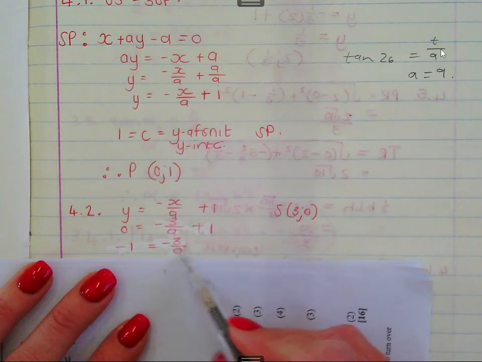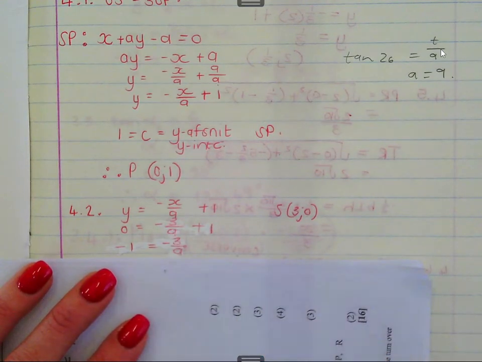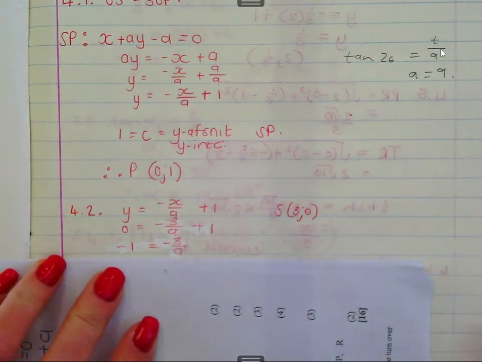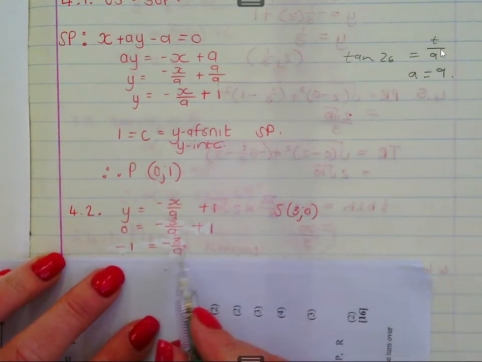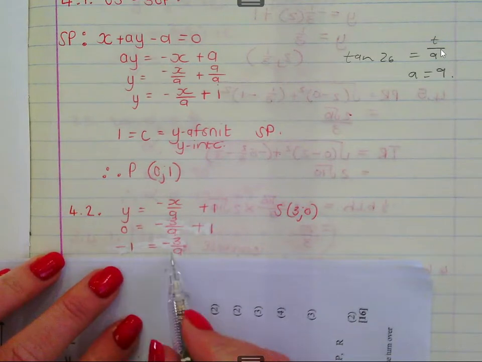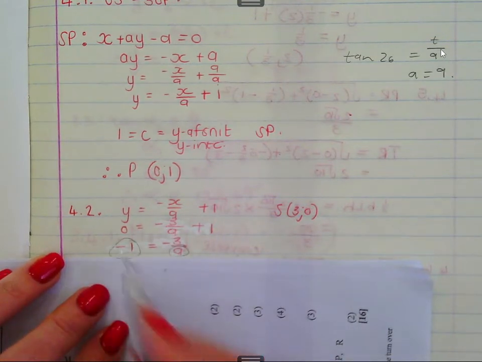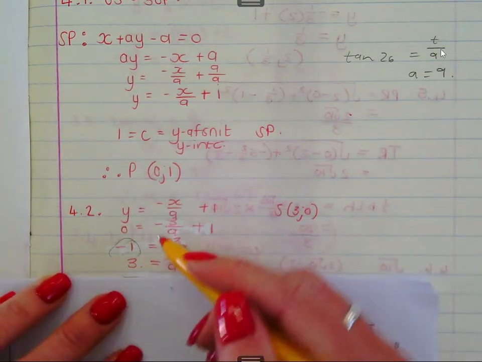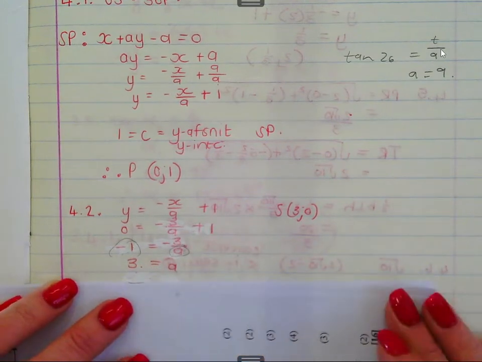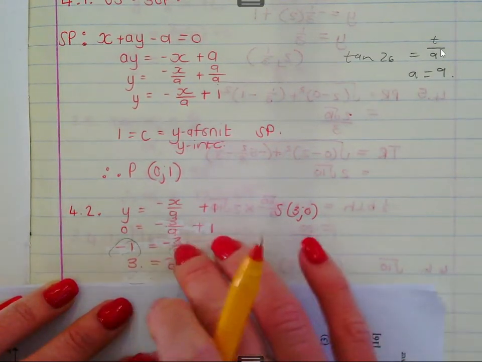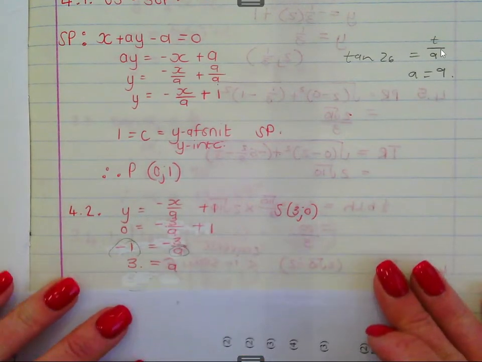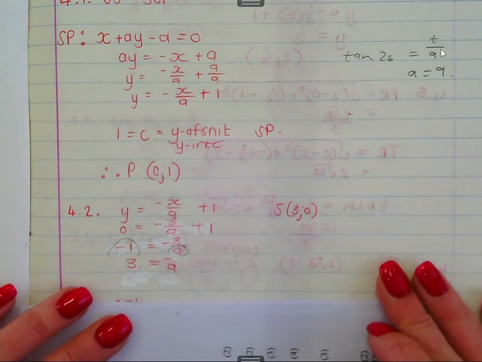And now do you remember when your variable is in the denominator, you just swap it with the answer. So this one and this one, they just swap around, and then a is equal to 3. Because it's negative 3 divided by negative 1, that gives you an answer of 3.